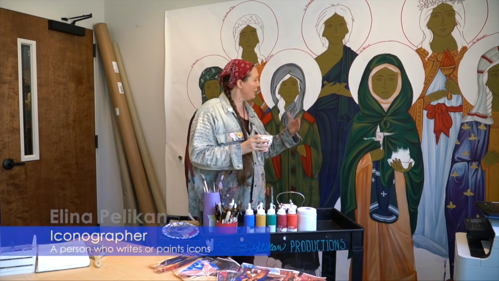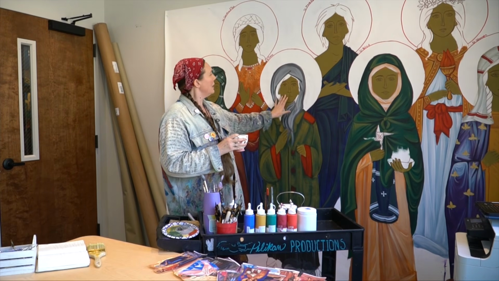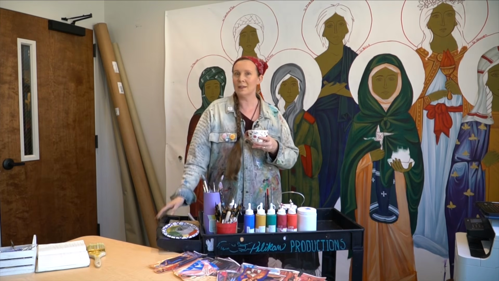As you can see, we've got a lot of garments done, the faces are begun. This is a set of wonderful women icons that are very near and dear to my heart. But let's get to the subject.